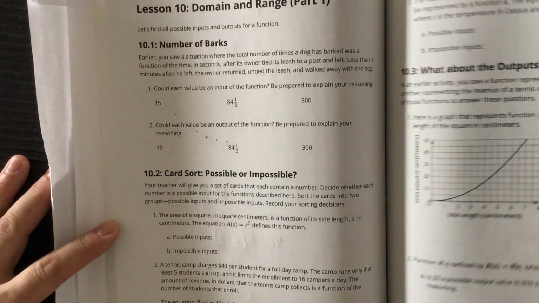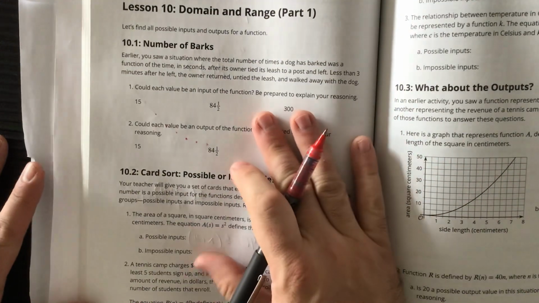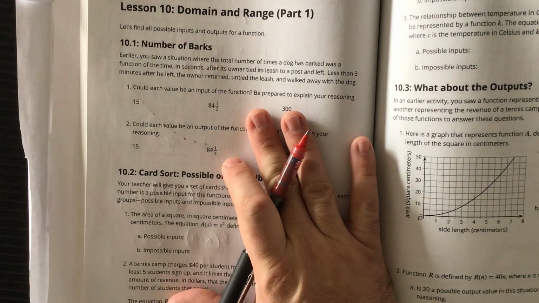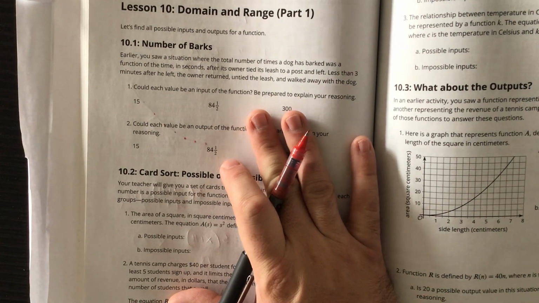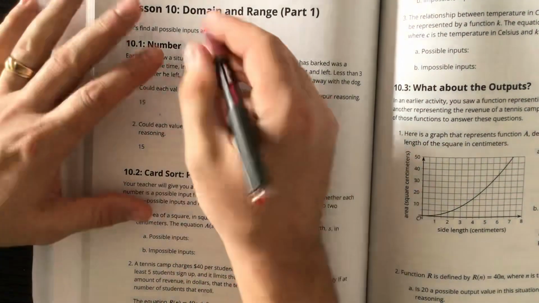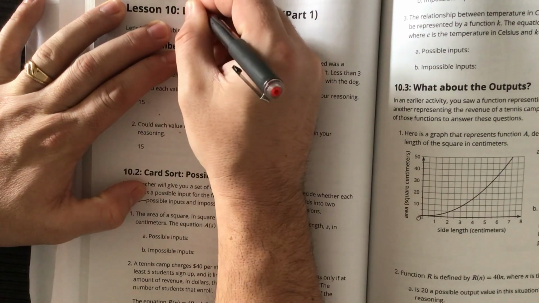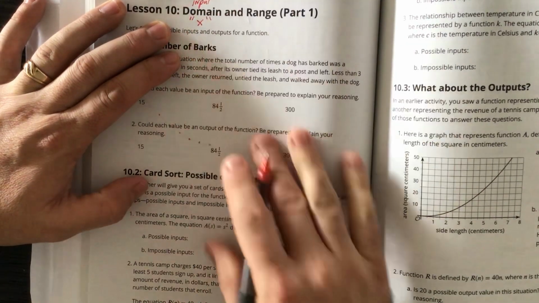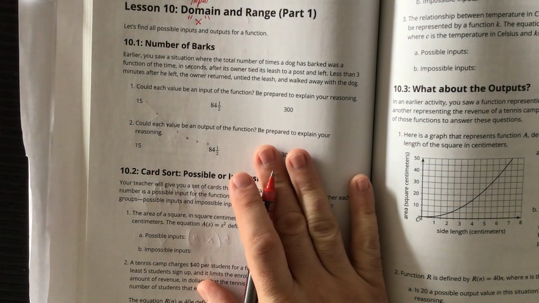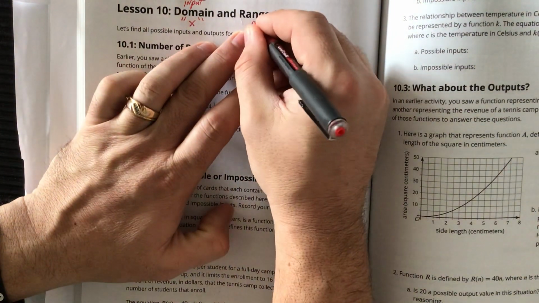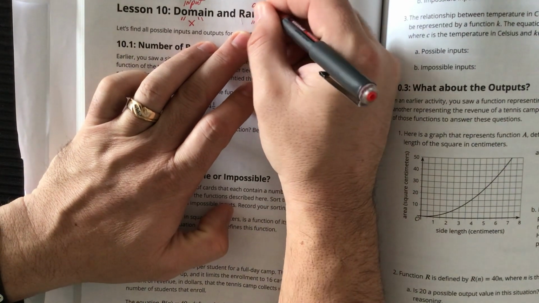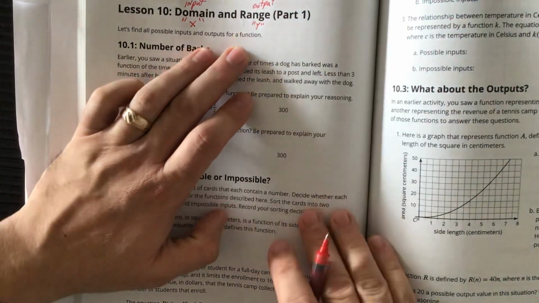All right, so page 204, domain and range. Before we get going too far, just remember domain, and it will tell you this later on. Domain is always going to be known as the input. Your x value will always get plotted on the x-axis. Obviously, the range is the opposite of that. It's the output and your y value.